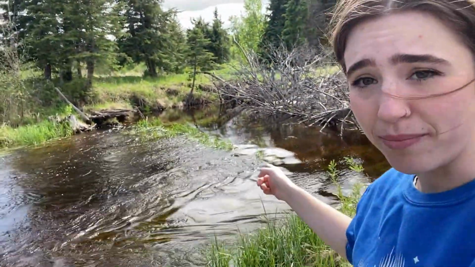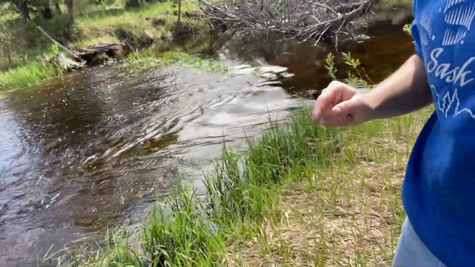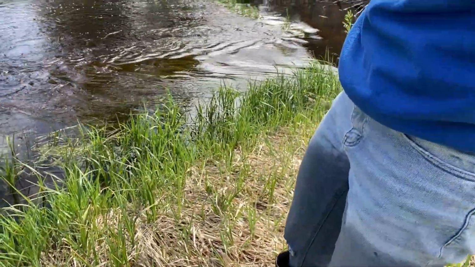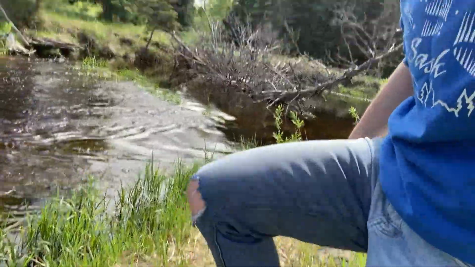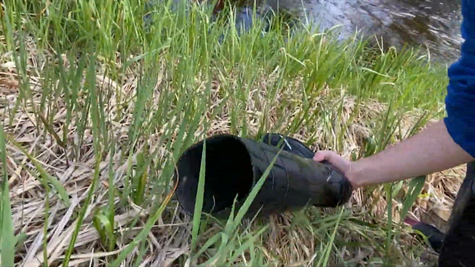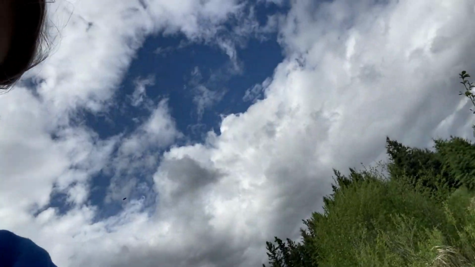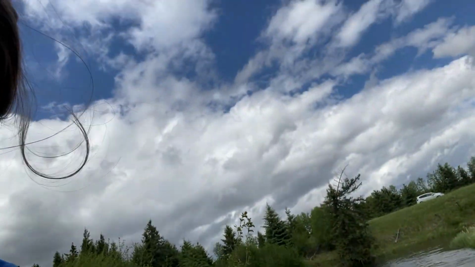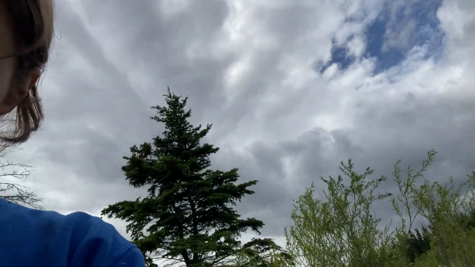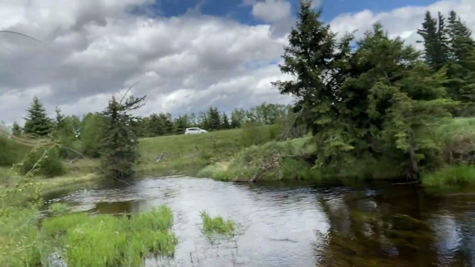We saw some pretty cool stuff by that old beaver dam. To get the video of that worm, I had to go a little bit deeper than I wanted to. And now, my pants are soaking wet, and my boots are full of water. Goodness. It looks like it might just start to rain. So we're gonna head back to our little car.